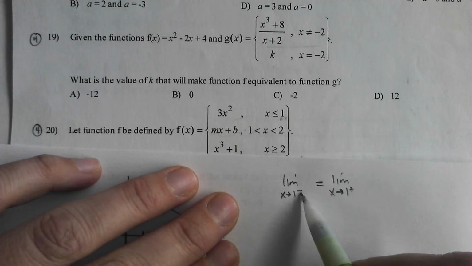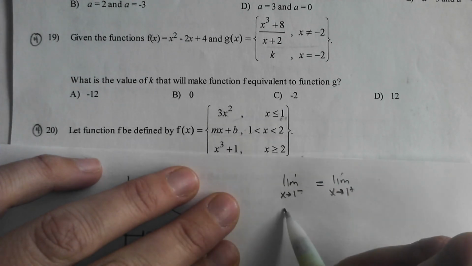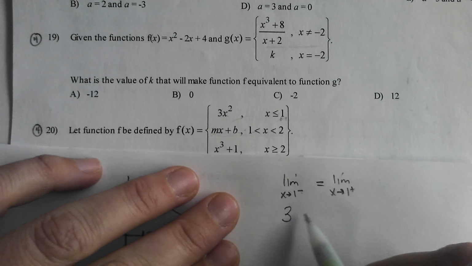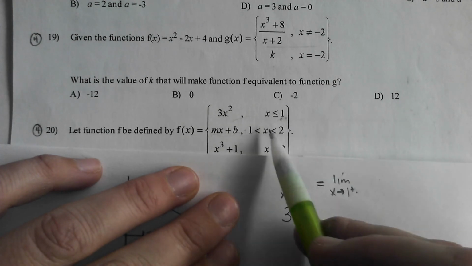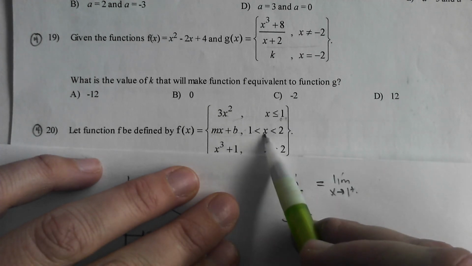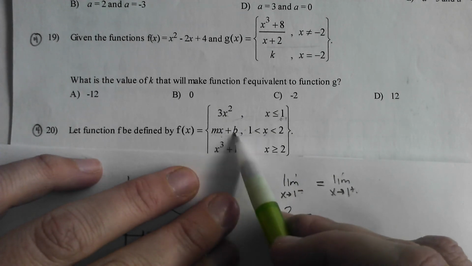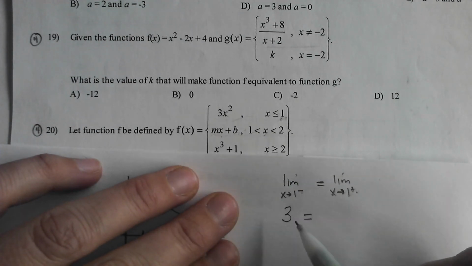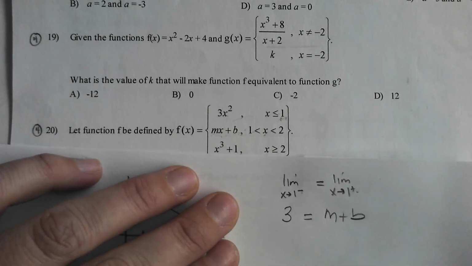So from the left, we plug into this equation. You plug in a 1. 3 times 1 squared is 3. And we're going to compare that to what happens if you approach 1 from the right. If I'm approaching 1 from the right, I need to plug in an x value of 1 here. What happens to mx plus b when I plug in an x value of 1? It's just m plus b. And that's what they asked for. What is the value of m plus b?